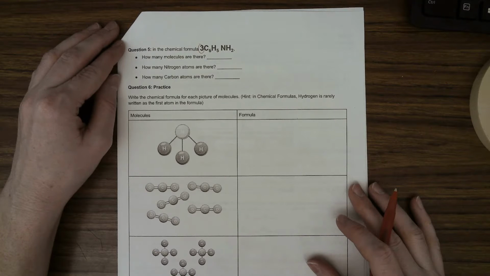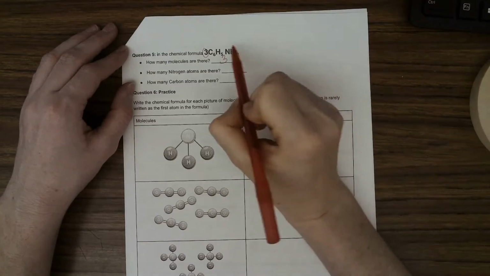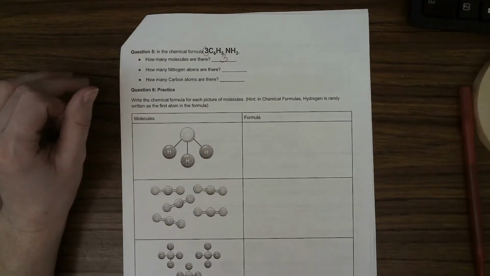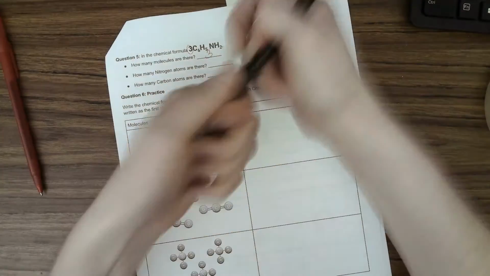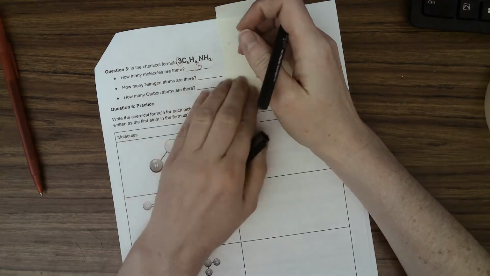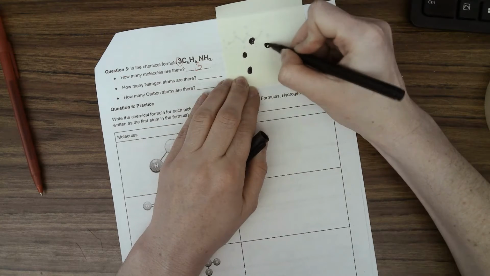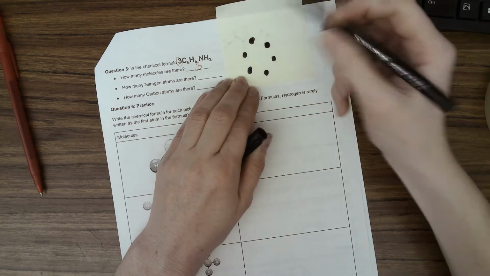So go ahead and write the answer. The number here is 3. So we have 3 of these molecules, okay? Now I'm going to go ahead and draw out this molecule so that we can see what it looks like. It has 6 carbons, and in this molecule, the carbons are arranged in a ring. You don't have to know how to draw this. I'm just showing you this for an example.